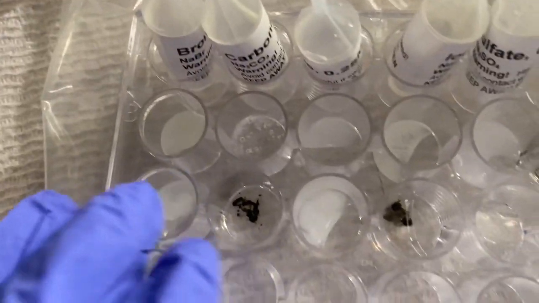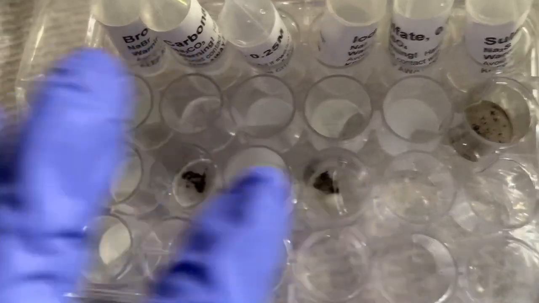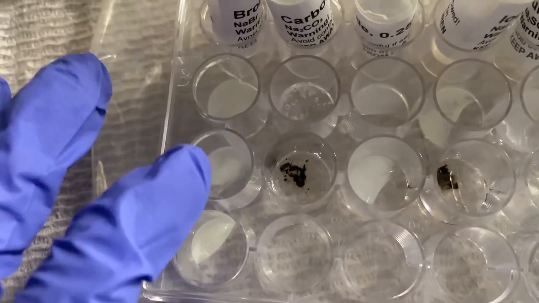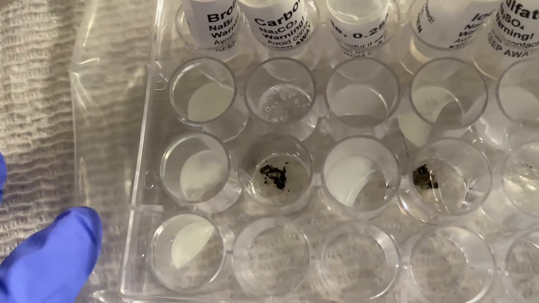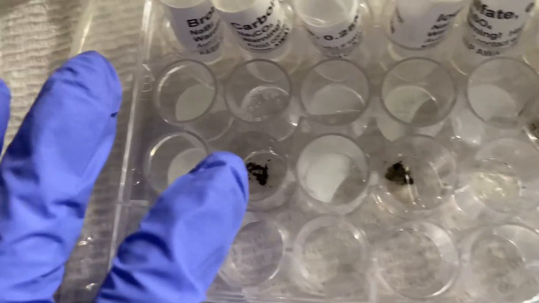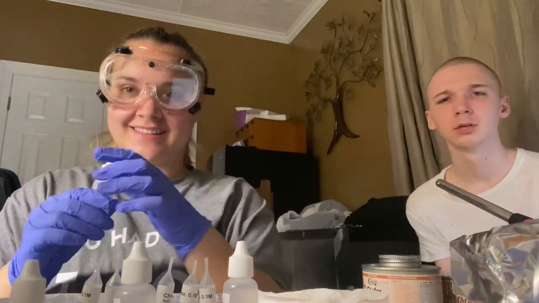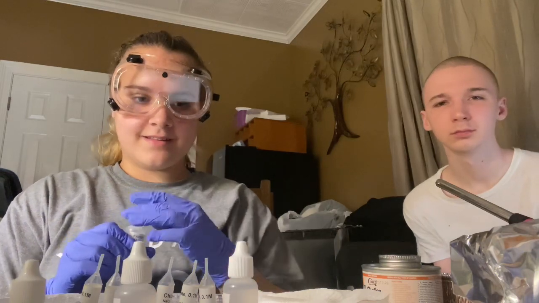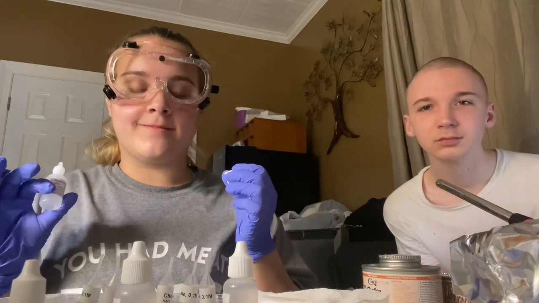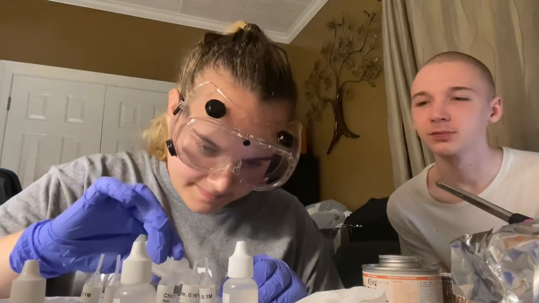After adding silver nitrate to each of these 2 wells, I double checked right here. The identity of this one is still unknown, but for 104, it seems to be sulfide. So here are my results. Now I add 2 drops of hydrochloric acid into unknown substance 103 and unknown substance 104. So first is unknown substance 103.